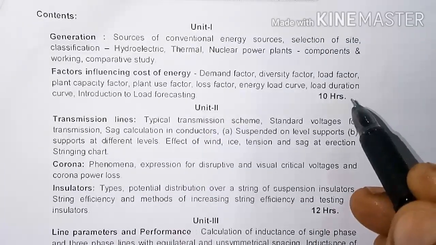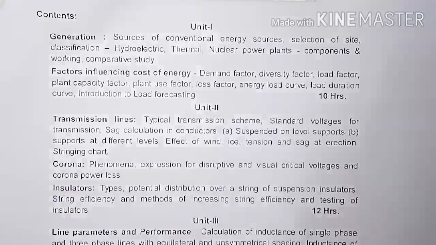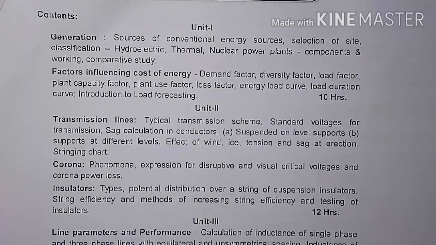The first unit is for 10 hours. Today, without wasting our time, we will start with first chapter, that is generation.